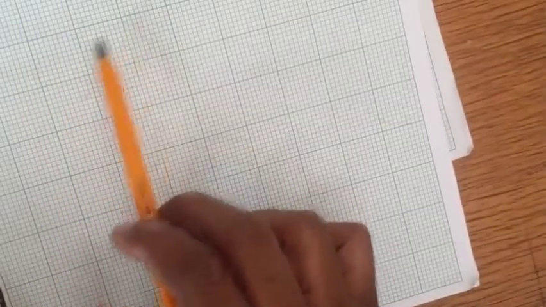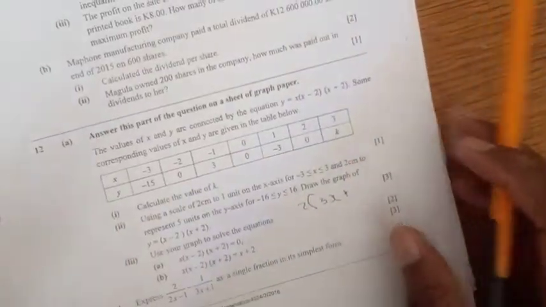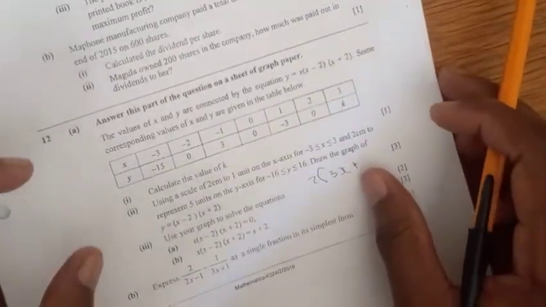You can see these are graphs which are divided in 2 centimeters. Each box, from this box to this box here, is 2 centimeters. From this box to this box, 2 centimeters, 2 centimeters. Hence, this is what we want to look at today. So I hope you'll be able to listen attentively and do what is required of you in your final examination.